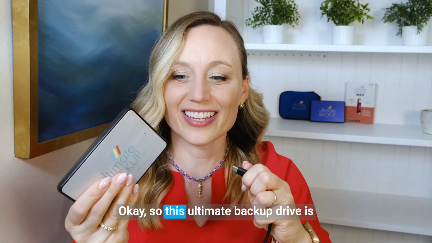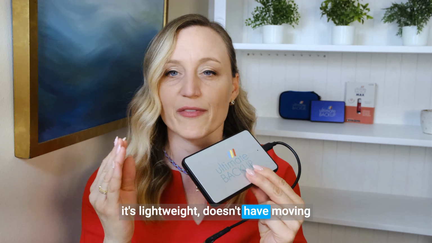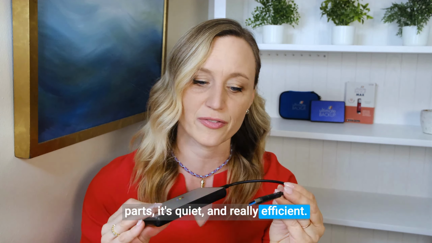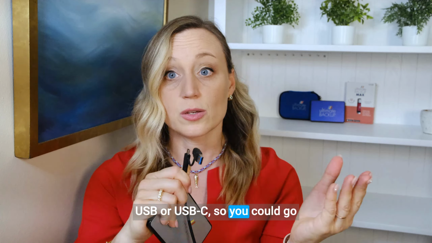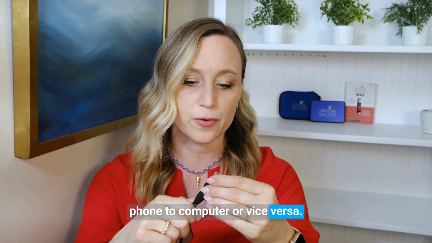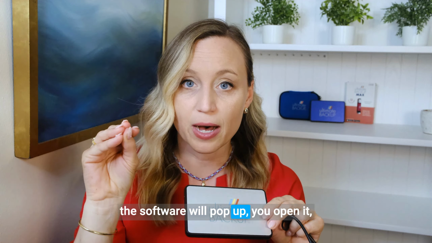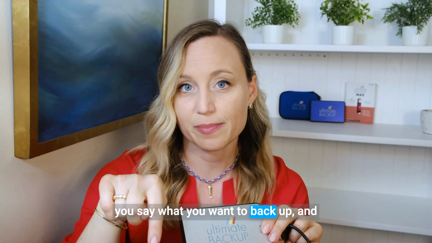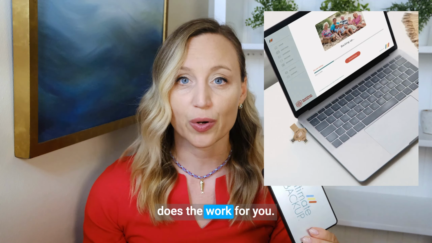Okay, so this Ultimate Backup drive, it's a solid state drive, which means it's lightweight, doesn't have moving parts, it's quiet and really efficient. We have an adapter that's USB or USB-C, so you could go phone to computer or vice versa. But when you plug this into a computer, the software will pop up, you open it, you say what you want to back up, and it automatically transfers everything. You press one button, it does the work for you.